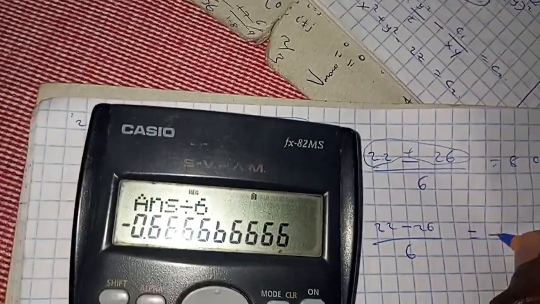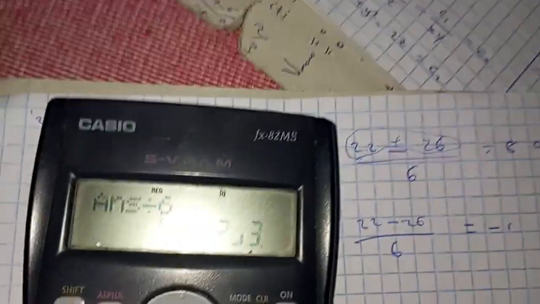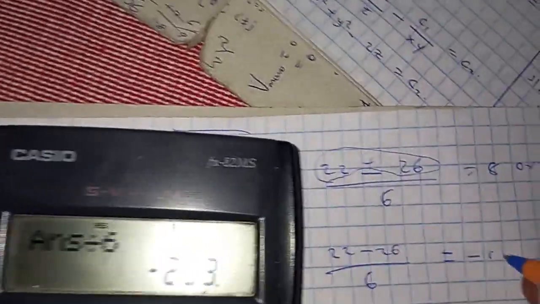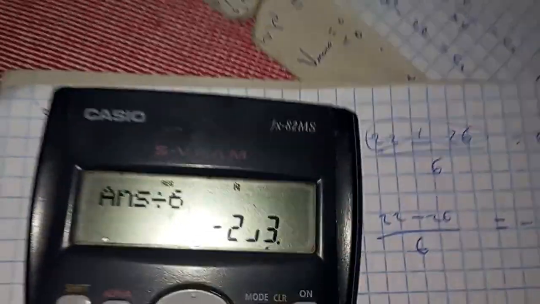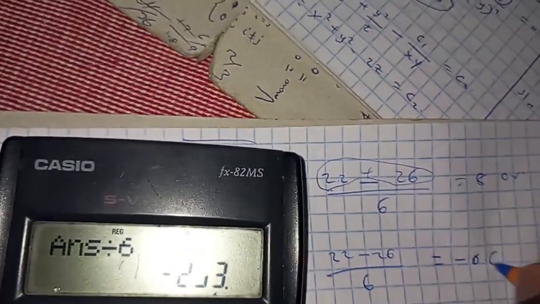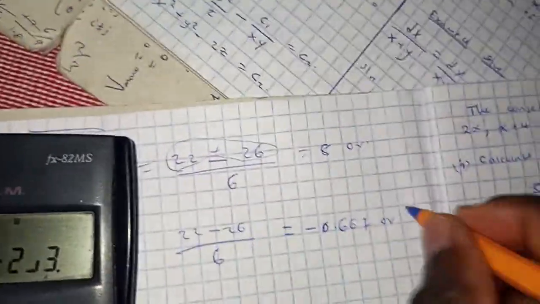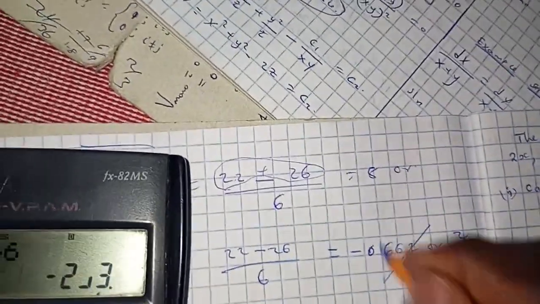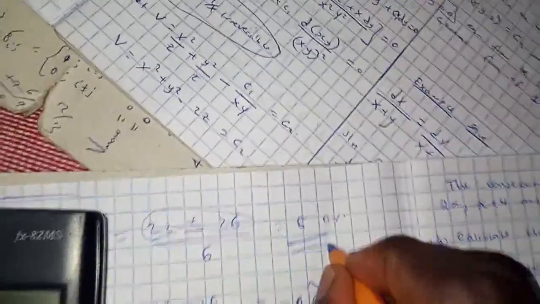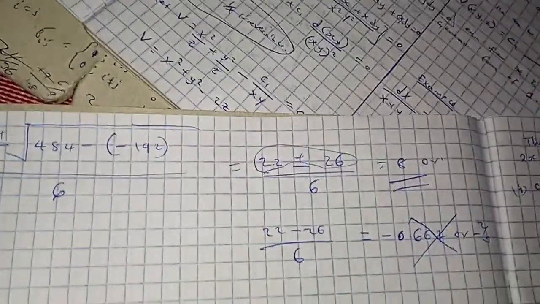This one gives us negative 0.667, or negative 2/3, of which this one cannot apply. So it means that the value of x is 8. So we have verified that.